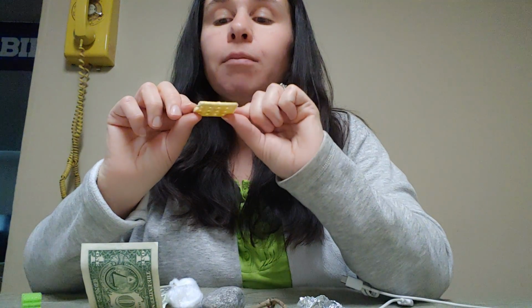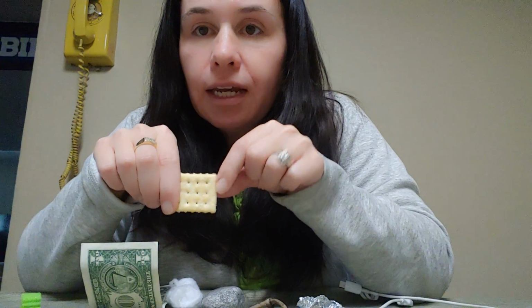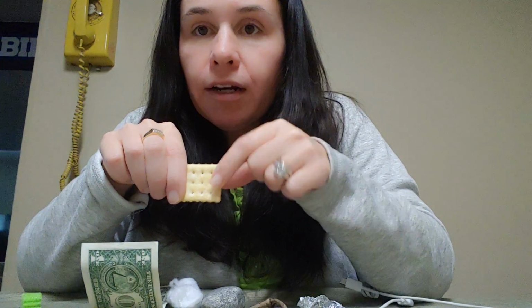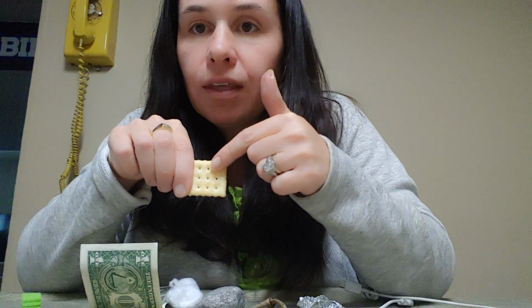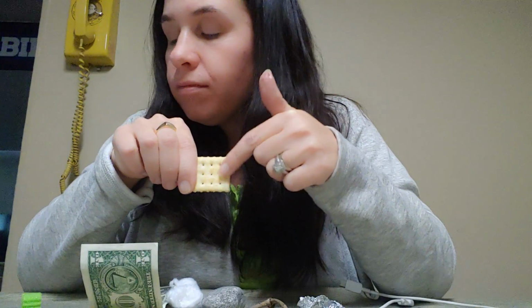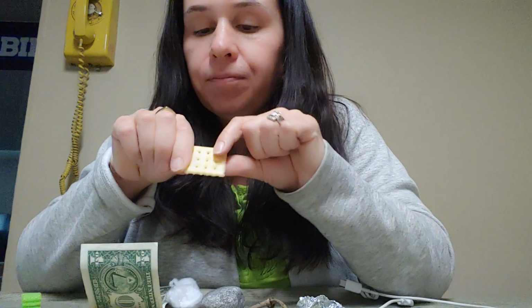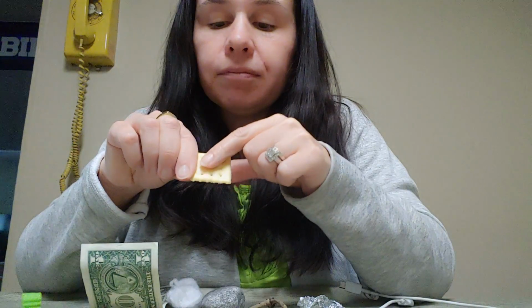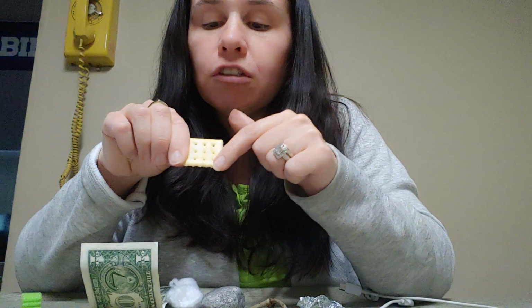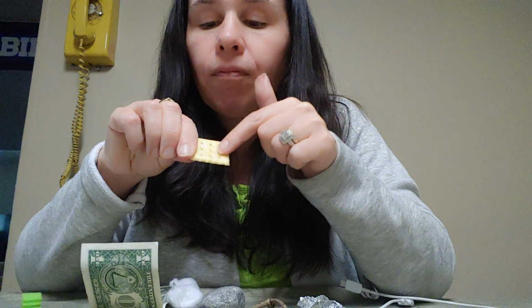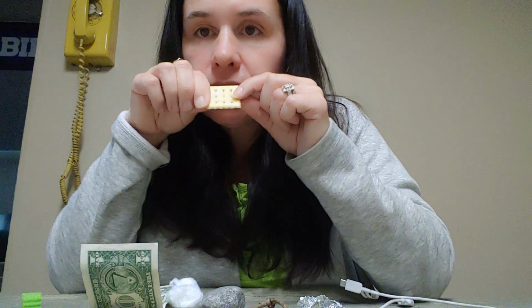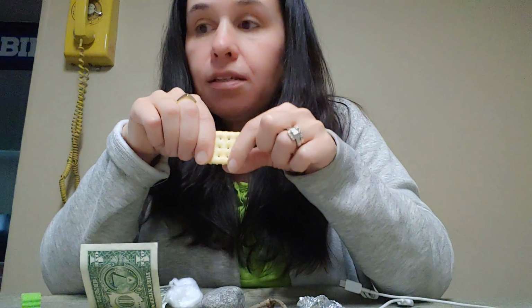So the cracker, I'm going to look at the shape. The shape looks like a square. It's yellow, I would say, in color. It's pretty small. The texture is bumpy. See if it smells. It smells like a cracker.